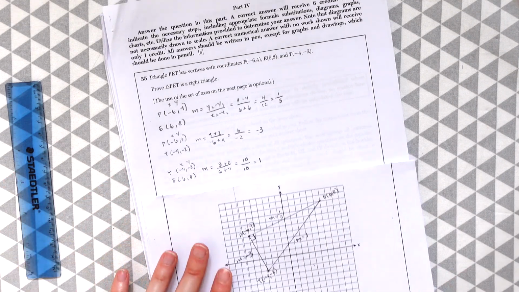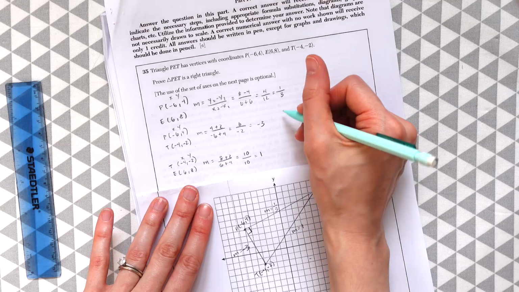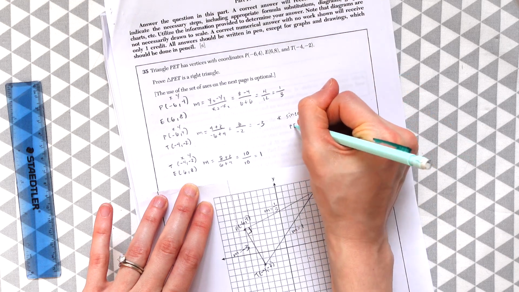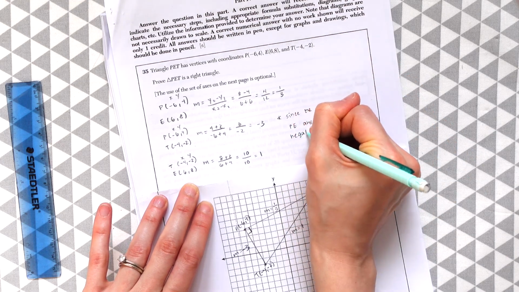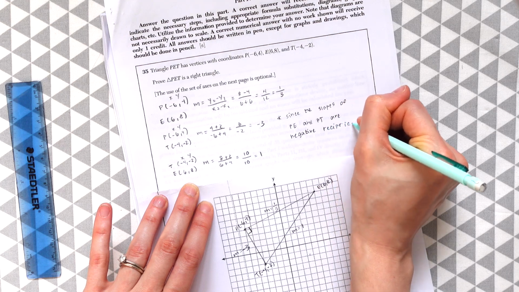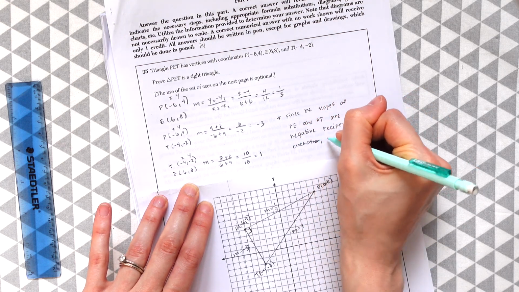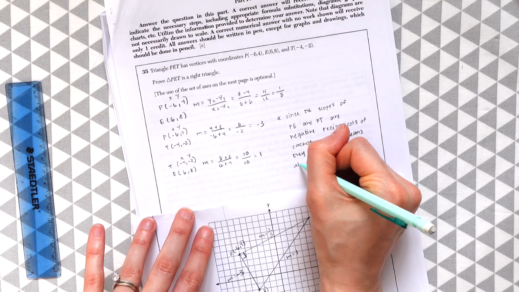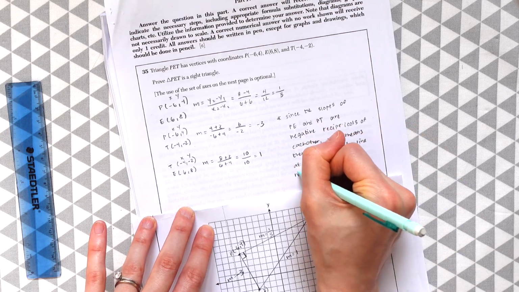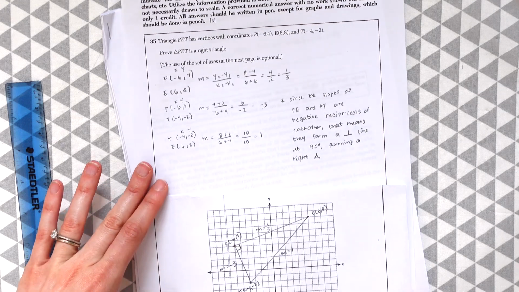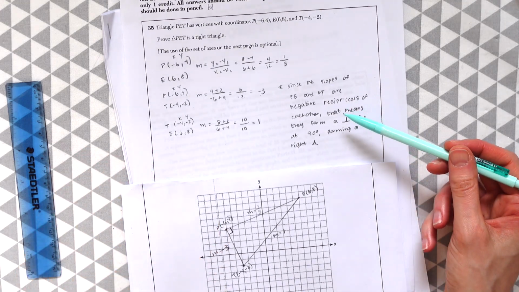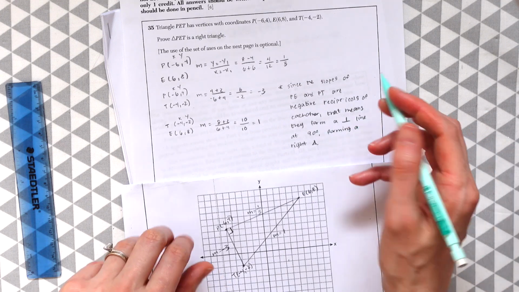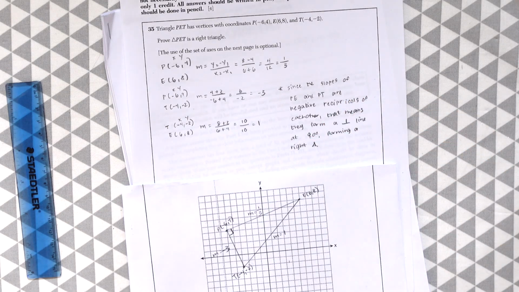So yes, this is a right triangle because of those negative reciprocals, so we're just going to write a little sentence. So we said, since the slopes of PE and PT are negative reciprocals of each other, that means they form a perpendicular line at 90 degrees, forming a right triangle. Okay, so that takes care of part 1.